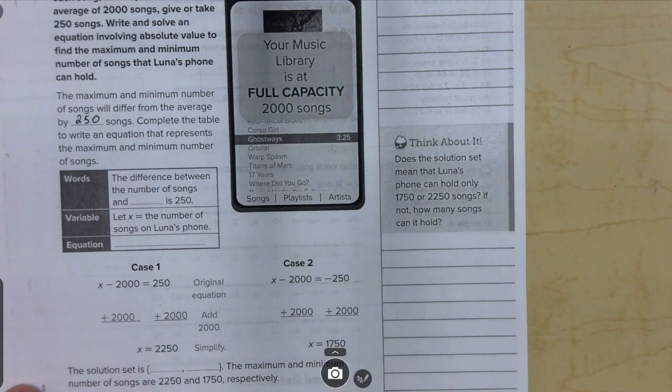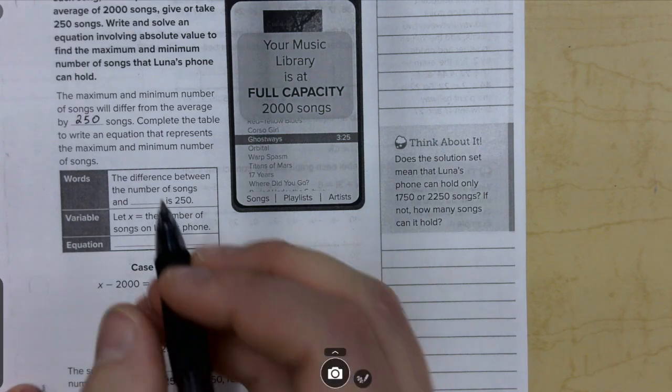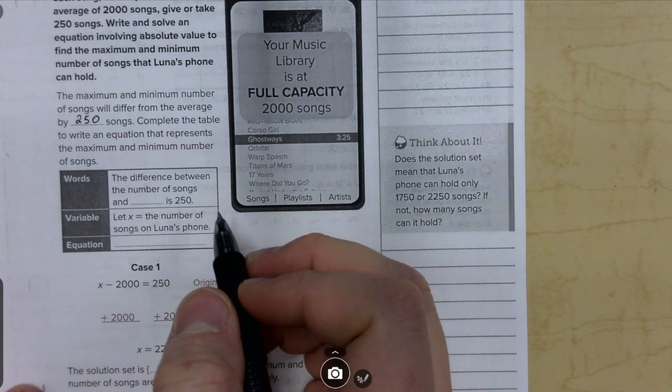The difference between the number of songs.